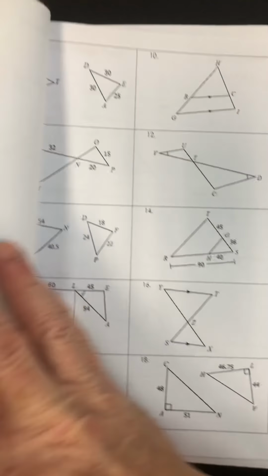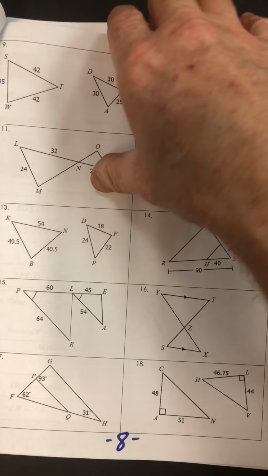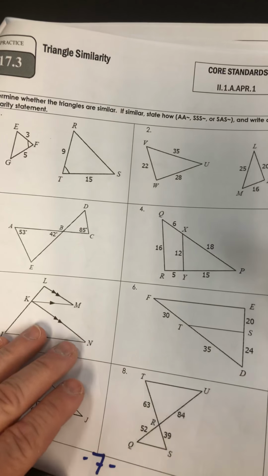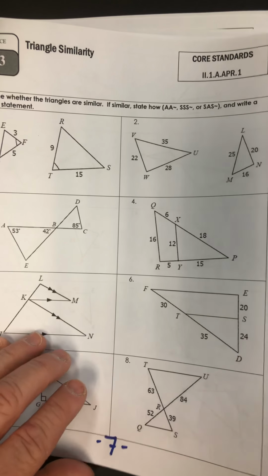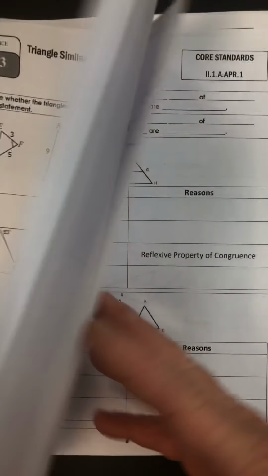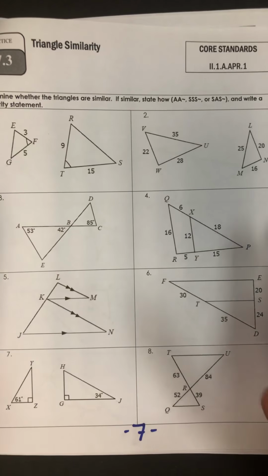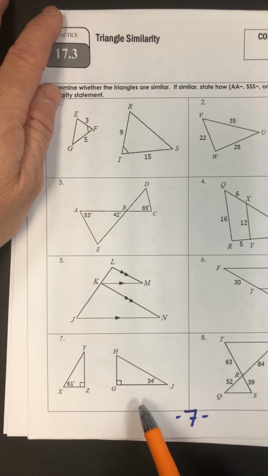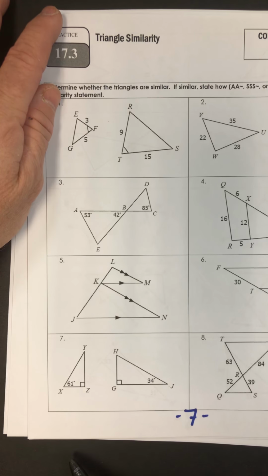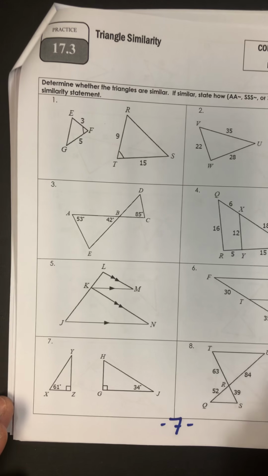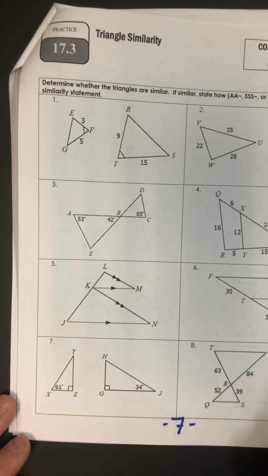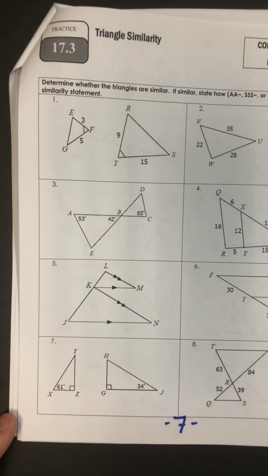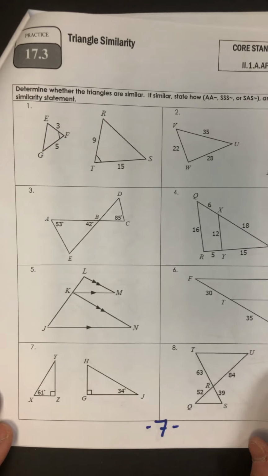Okay, so for all of 17.3, you might have to use like the 3 angles in a triangle equal 180. Just some things to make sure that you have all the information. Like on number 7 here, find that third angle, okay, and see if you have angles that match up or congruent angles. If you do, then that would be angle angle. So, all right, that's 17.3.